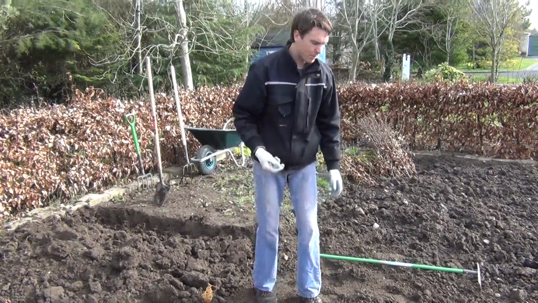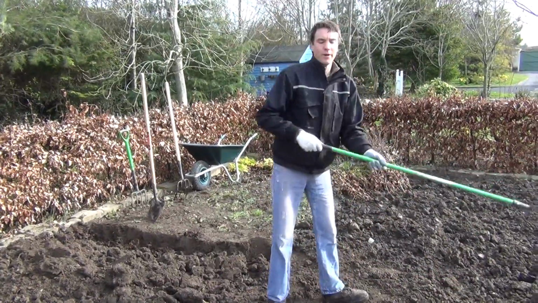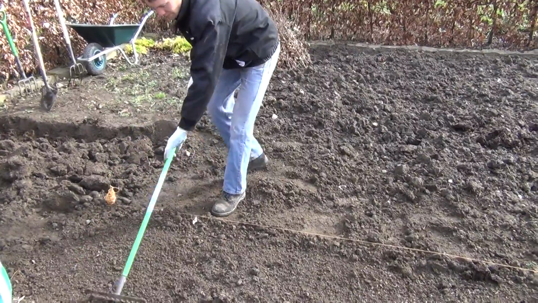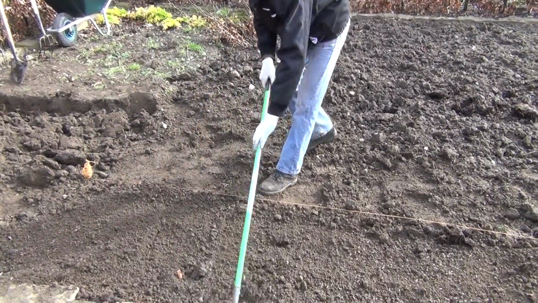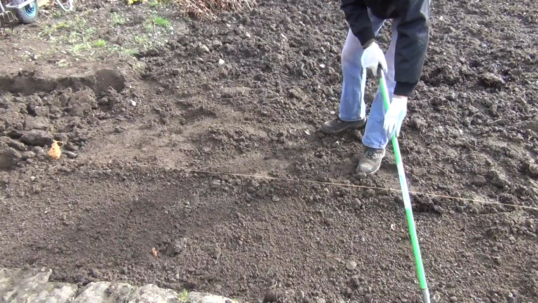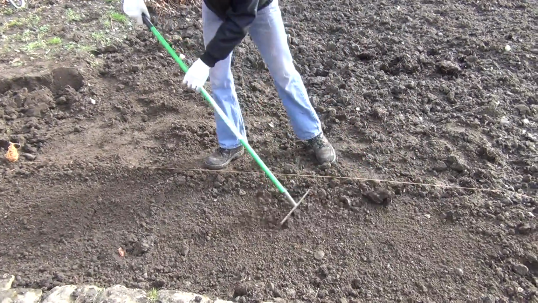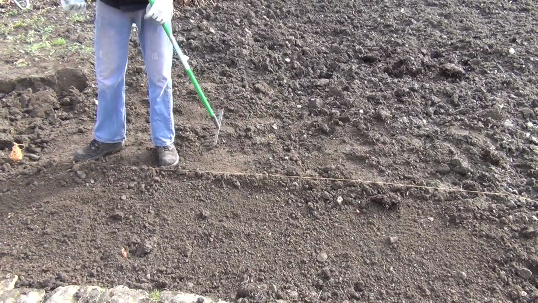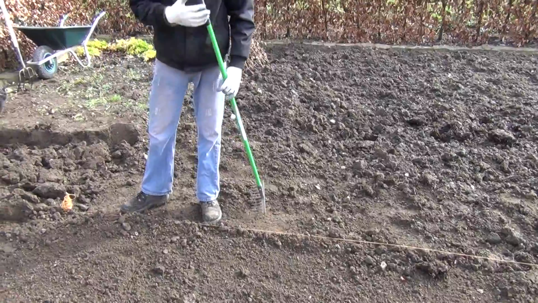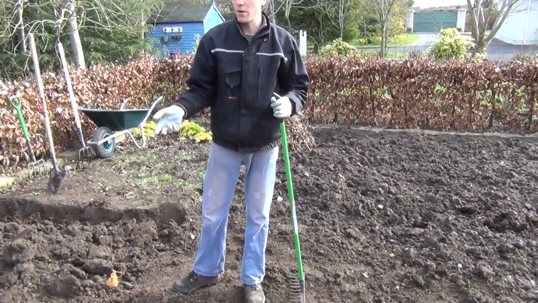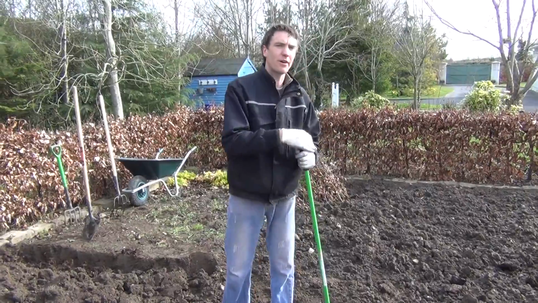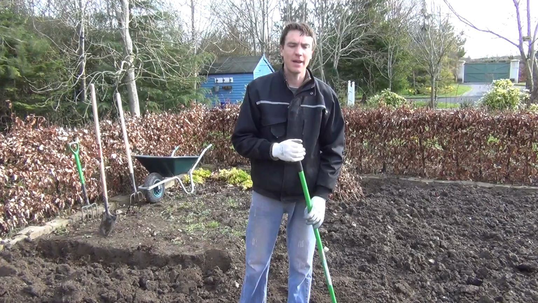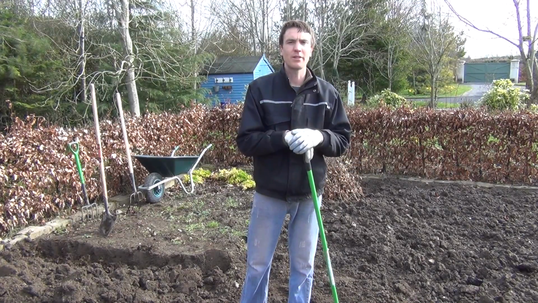So once you have spread that, you just want to lightly rake your fertilizers in under the soil. So all I want to do now is to show you how you would apply your different fertilizers to the soil. Ideally, what you would do is choose one type of fertilizer and add that to the entire area. What I was just doing now is just to show you the different ratios and amounts of fertilizer that you can apply to your soil.